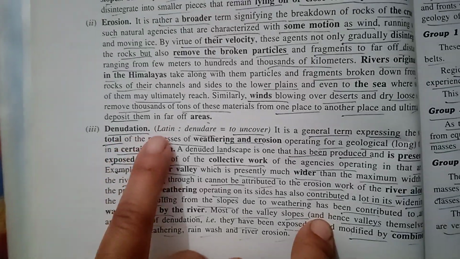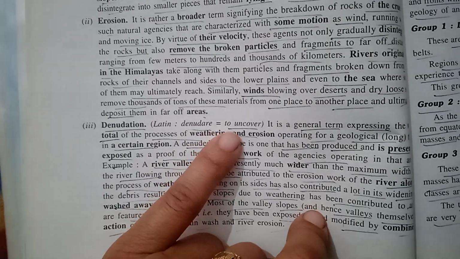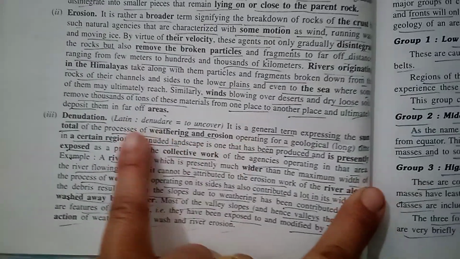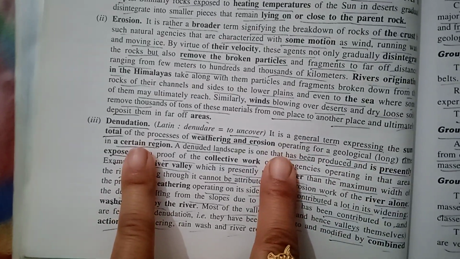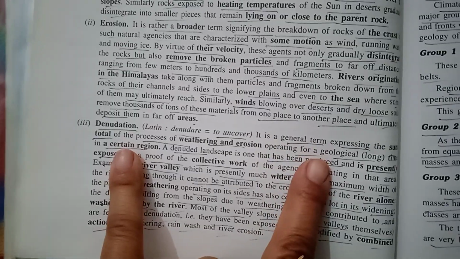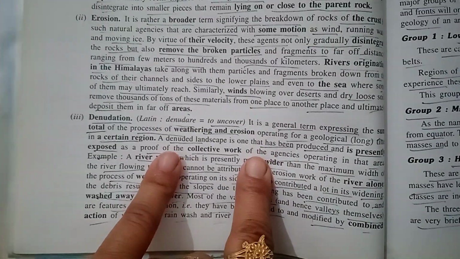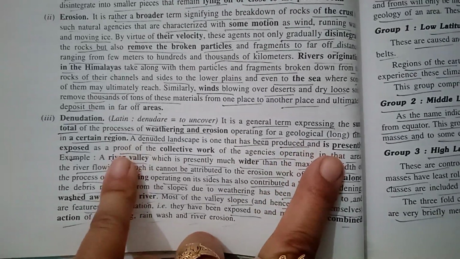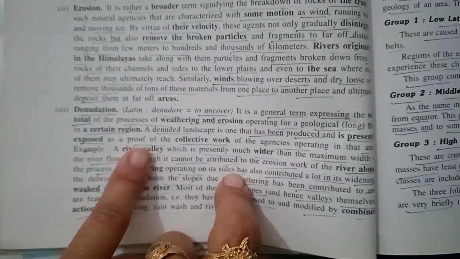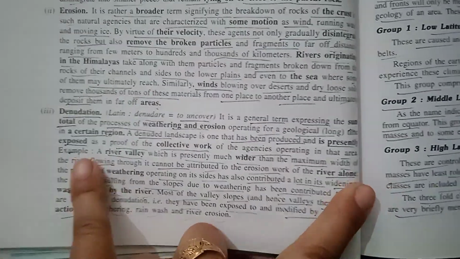Denudation. Denudation, from the Latin denudare, means to uncover. It is generally a term expressing the sum total of the processes of weathering and erosion operating for a geologically long time in a certain region. A denuded landscape is one that has been produced and is presently exposed as proof of the collective work of the agencies operating in that area.